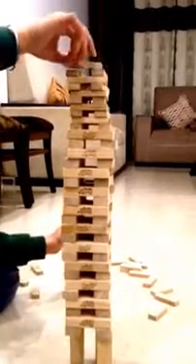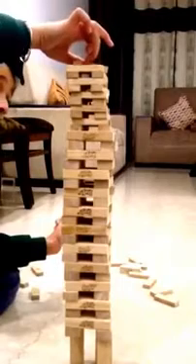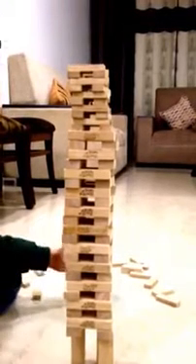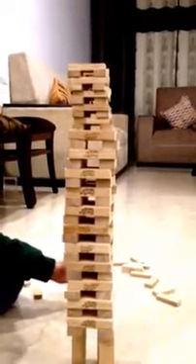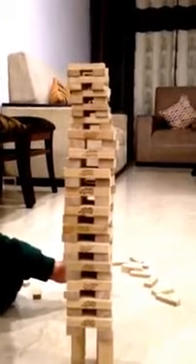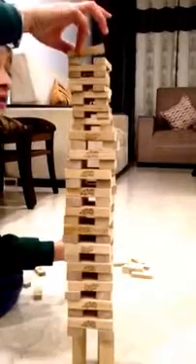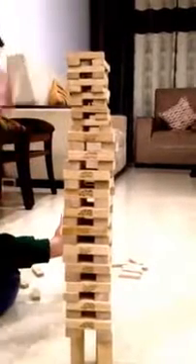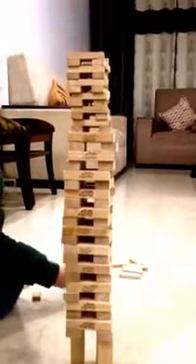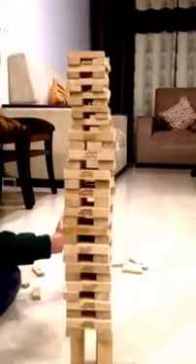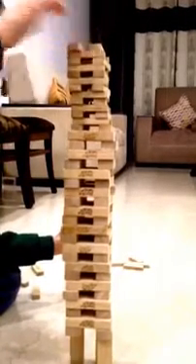Please don't fall. It could be fun if there are 30 Jenga layers. It will be a record. Please be 30 Jenga layers, please. It will be my best record ever. Okay, last Jenga I have to keep.